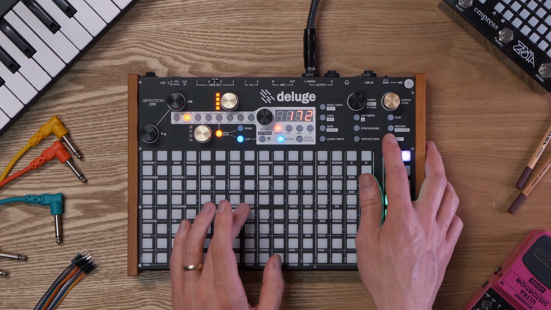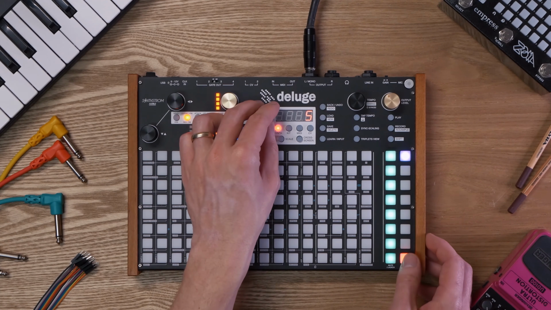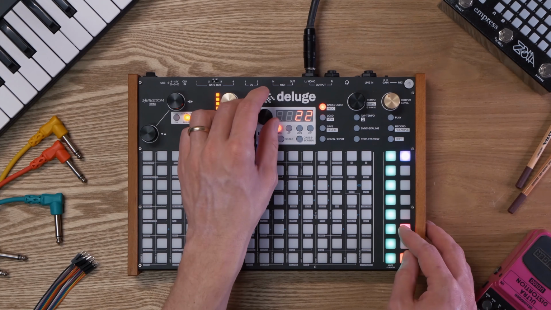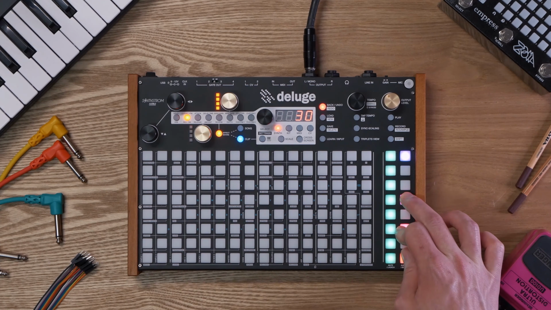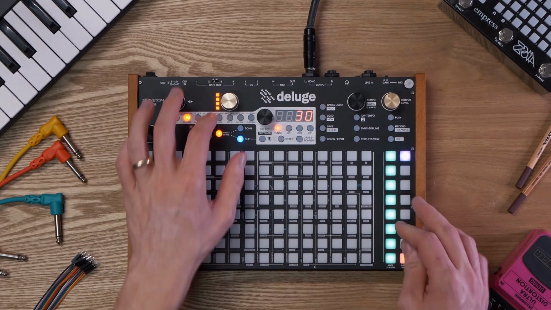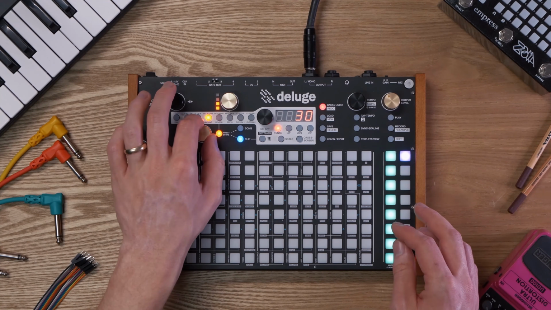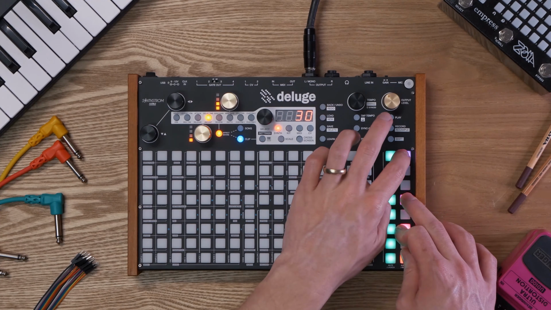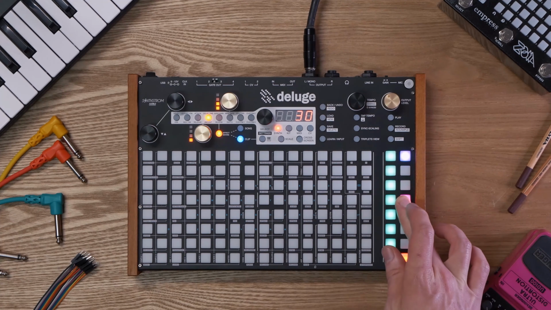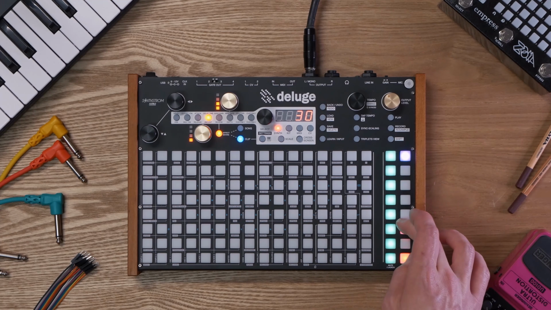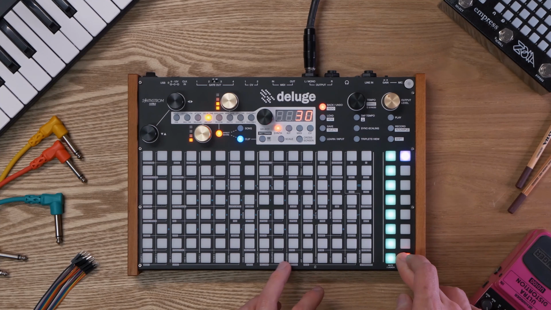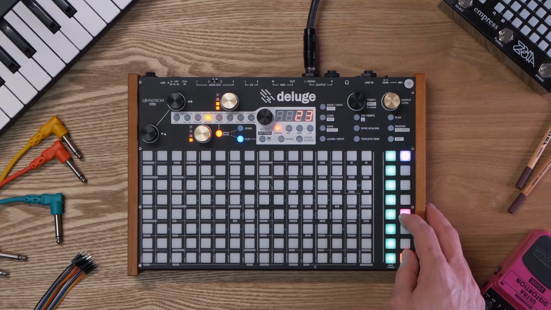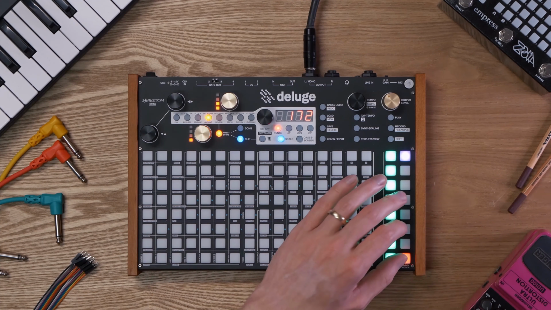Now, I'm just getting carried away here and having a little bit of fun. Maybe I want to increase the number of voices and detune them slightly. Add in a little bit of reverb and a tiny amount of delay. Awesome. So this is the sound that we've wound up with.